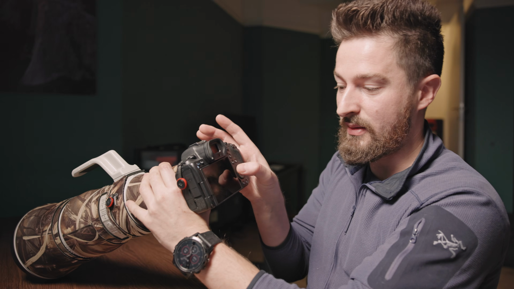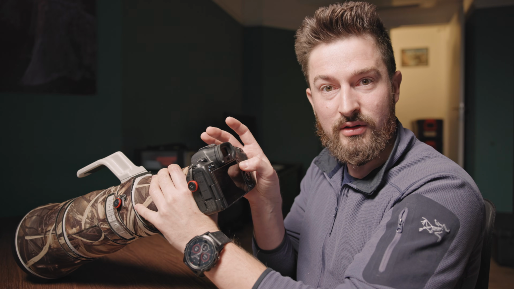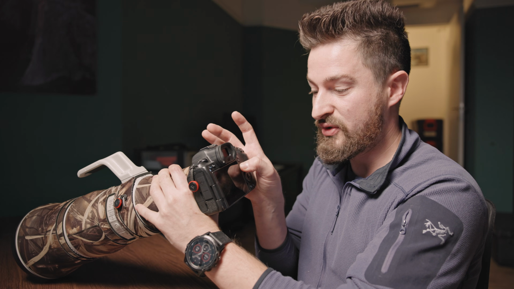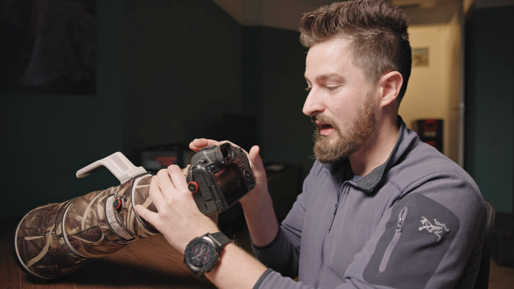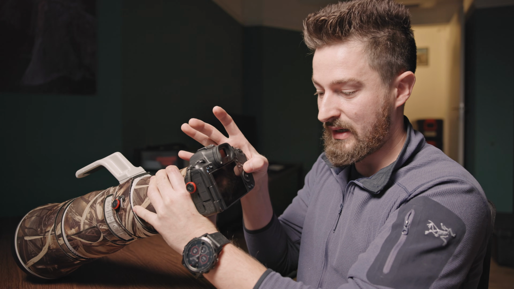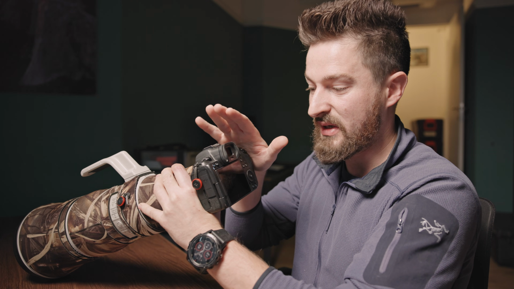So now I can move around my autofocus point using my thumb. I can toggle between different informations on the display using the info button. I can change my aperture, my shutter speed and my exposure compensation, and all of these without ever taking my eye away from the screen.